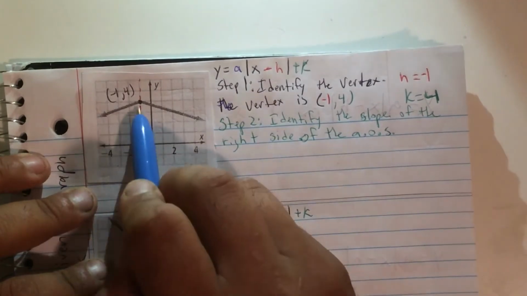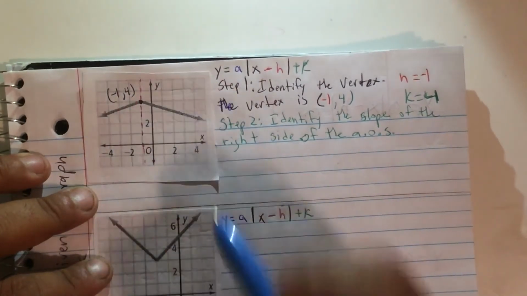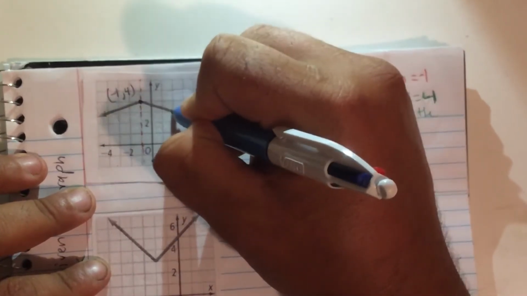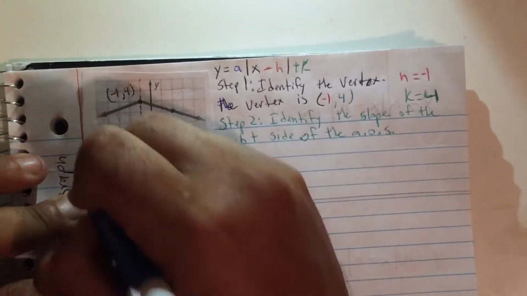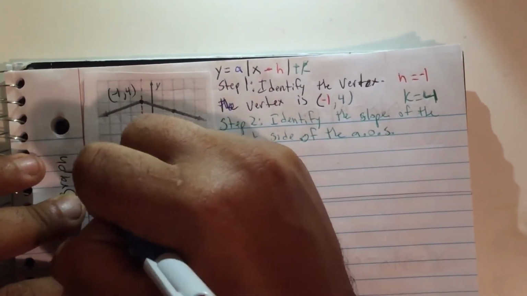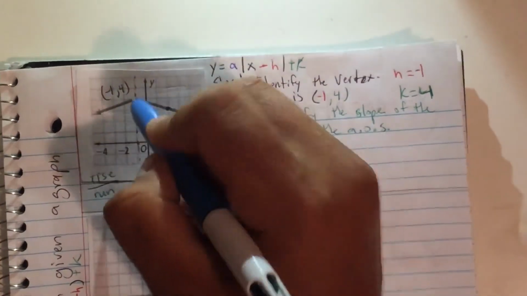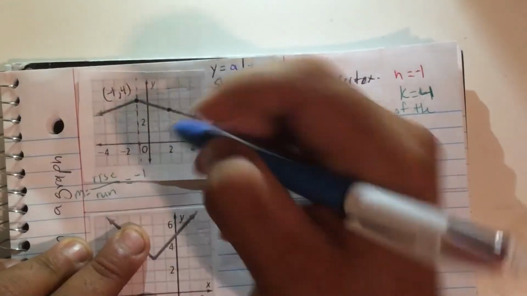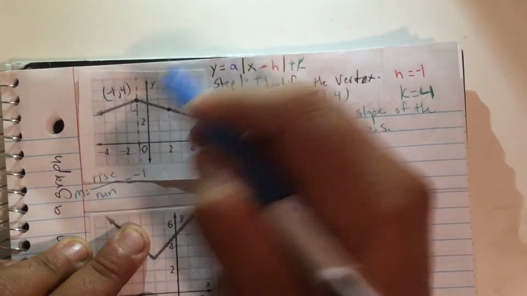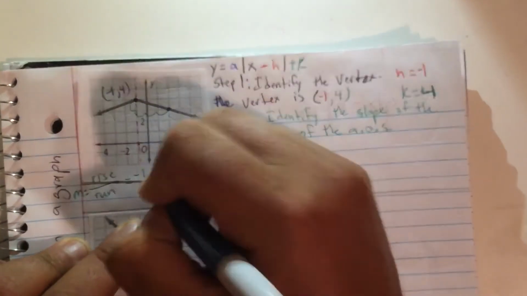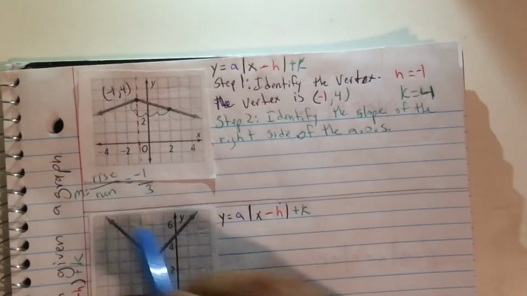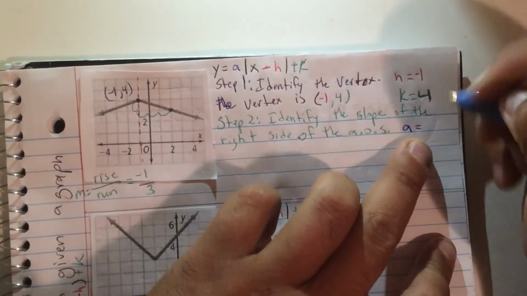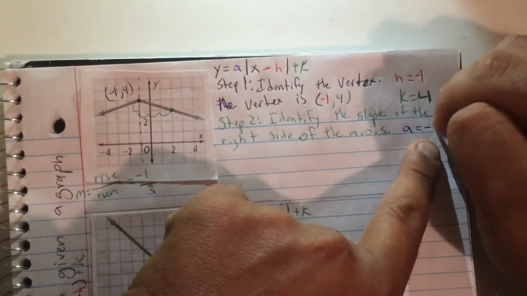So what we're going to do is we're going to see here. It wants the slope of this side here. So we're going to see that there's another point here that crosses. There's another point here, but we can just use this one here. So we're going to use rise over run here. Rise over run. So we see here that the rise is -1 and the run is 1, 2, 3. So this here that we're using is actually going to be our A. So our A is going to be equal to -1/3.